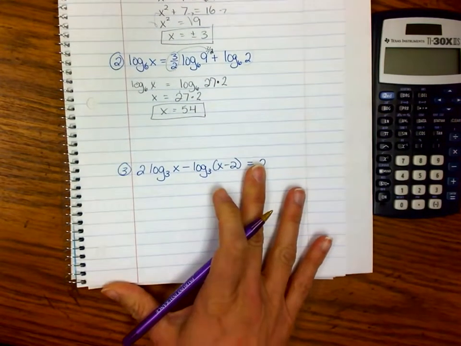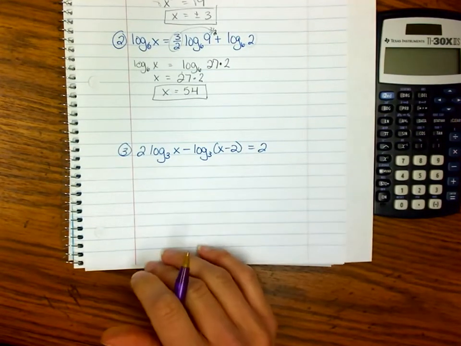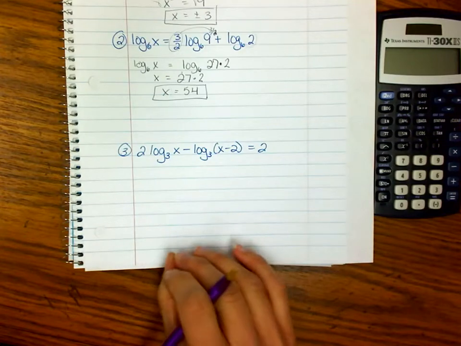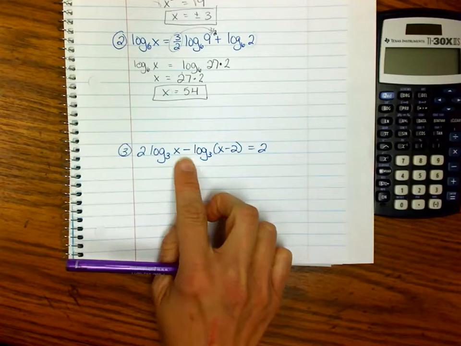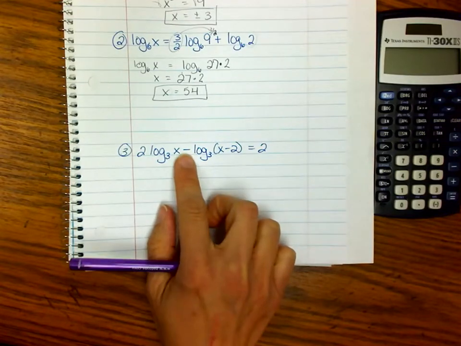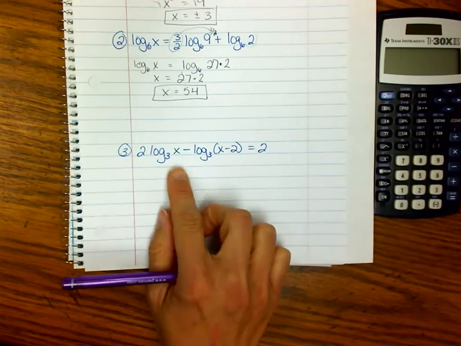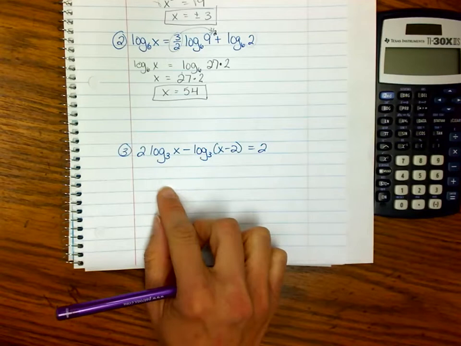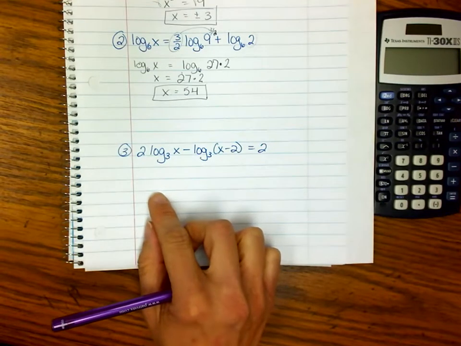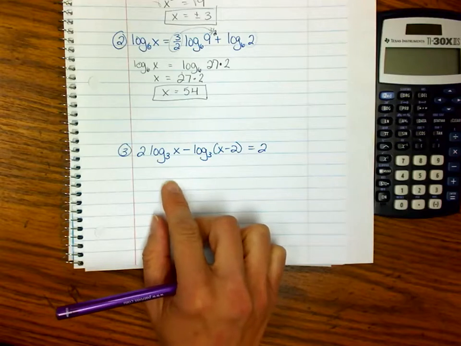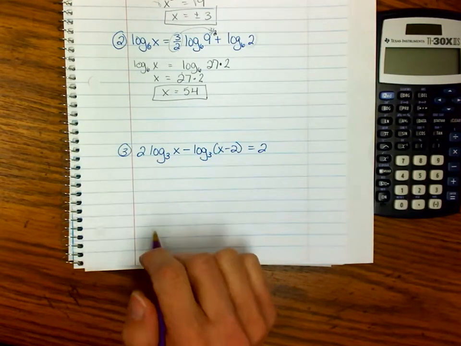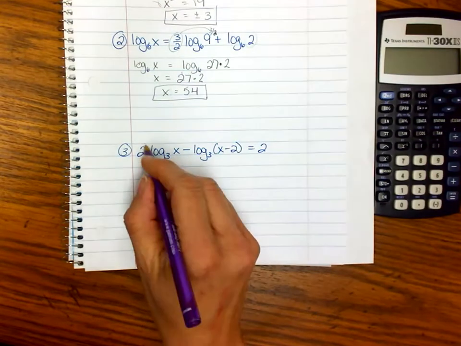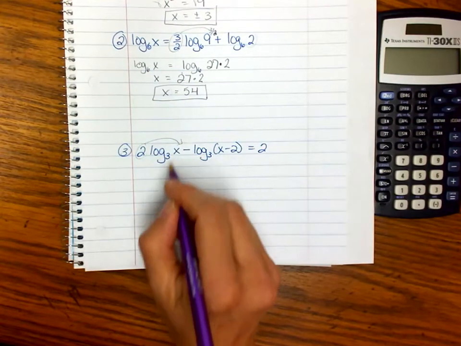And next, you'll see on this next one that there are not 2 logs on each side of the equation. There are 2 logs on this side, and there's a minus sign in between. So I'm going to use my properties, the difference property, and change them into a quotient. And then I'm going to use my other property where I change from logarithmic form to exponential form to solve this equation. So it's important to recognize those things. So let's take care of this exponent first.